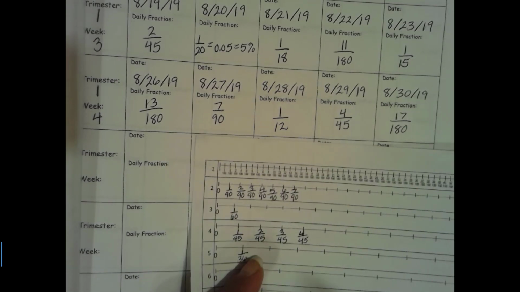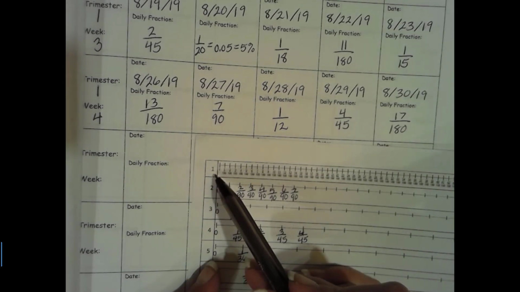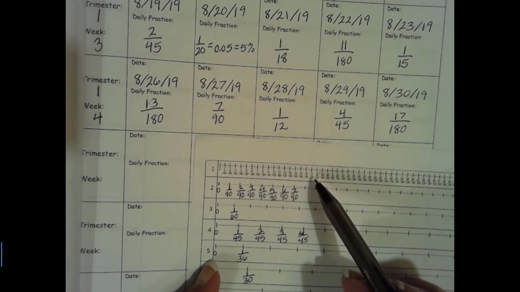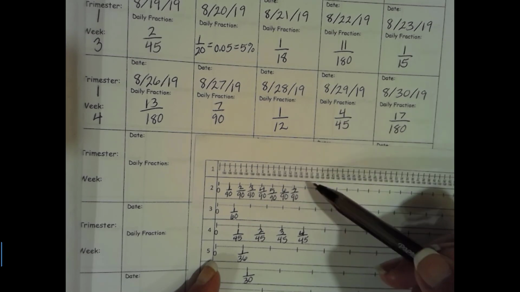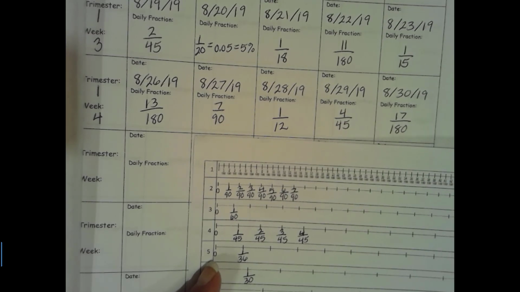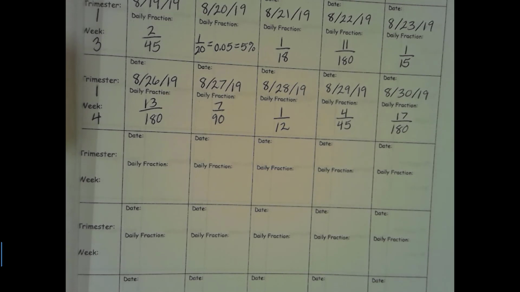And since our common factor is 1 and we made groups of 1, you don't have to get out your number line because it's already there. 17 180ths is right there. Nothing lines up below it. So it is in its simplest form.